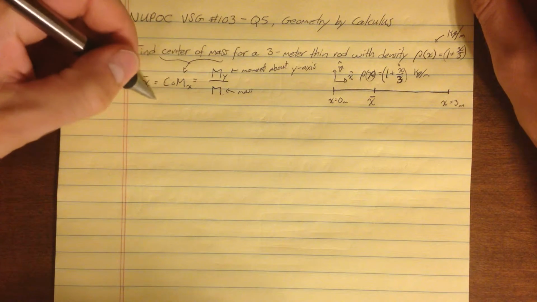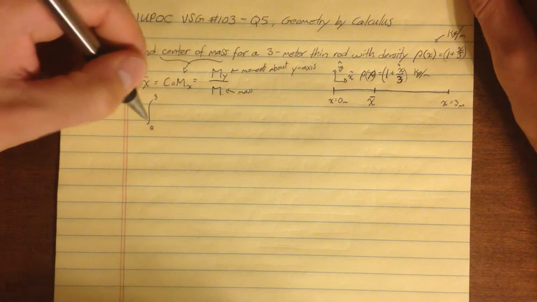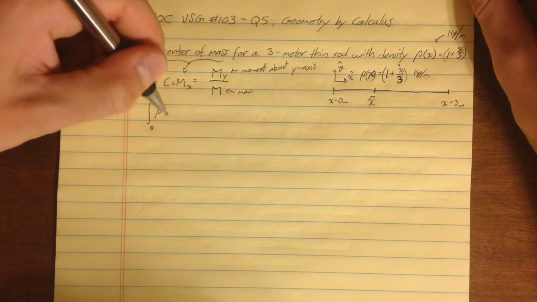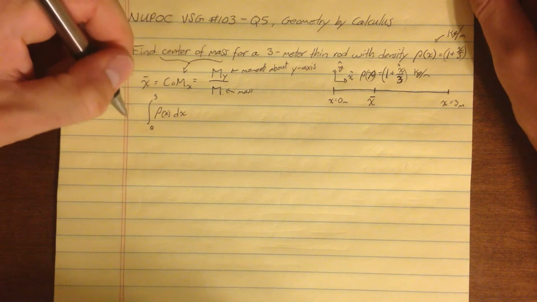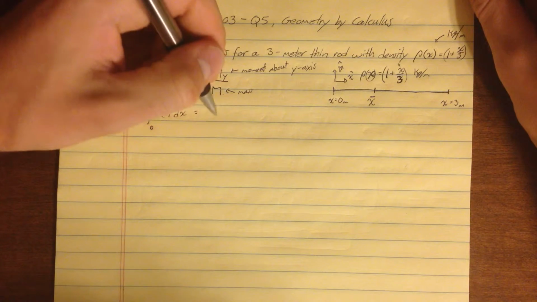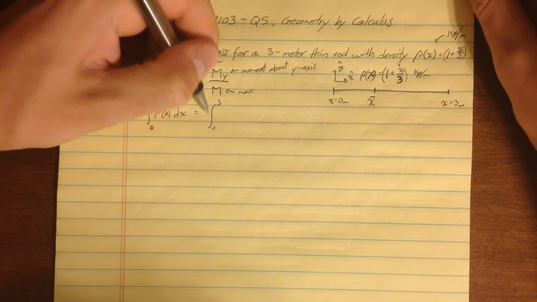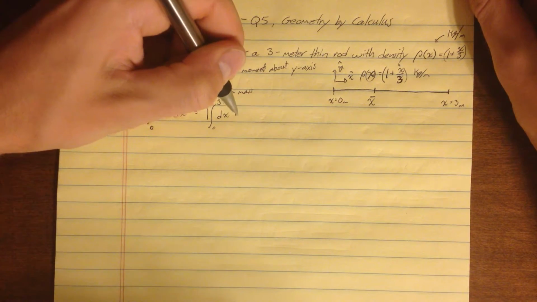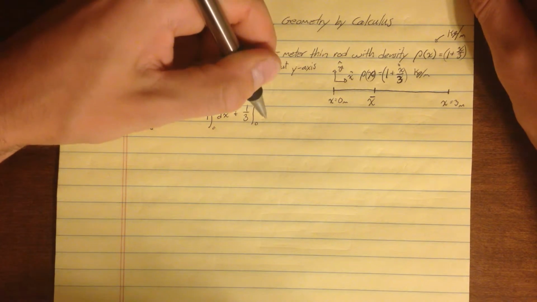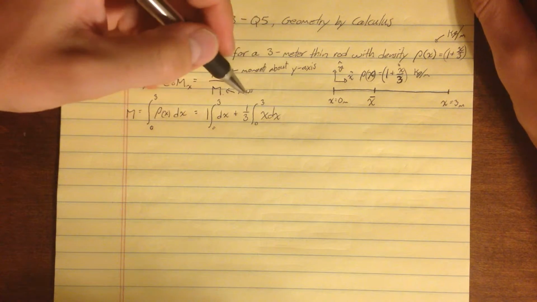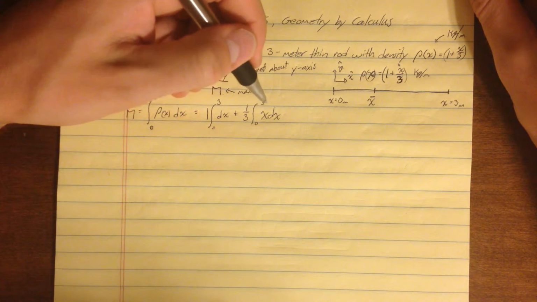Alright, so first we have to find the total mass of the object, and we have the density function. So for that, we can just integrate the density function, rho of x dx from 0 to 3, and this will be the total mass. And so this ends up being the integral from 0 to 3 of 1 dx plus 1/3 integral 0 to 3 of x dx. We're not going to go through all the integration detail because we can all do that at this point.